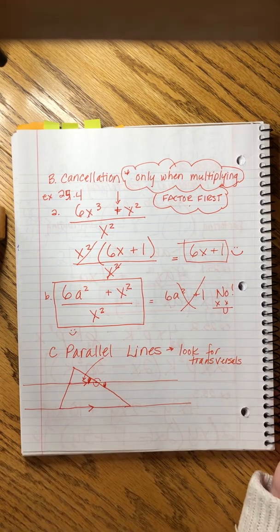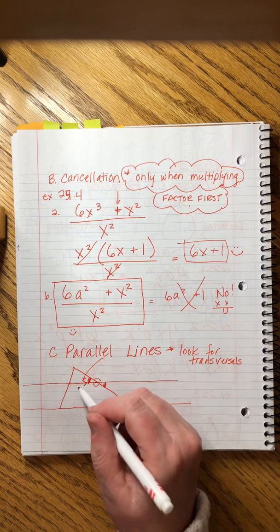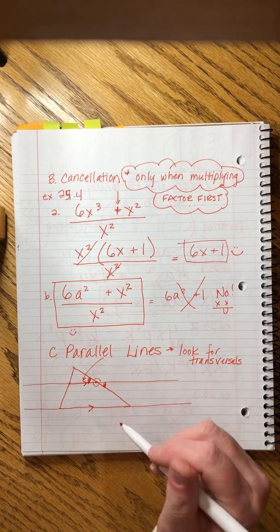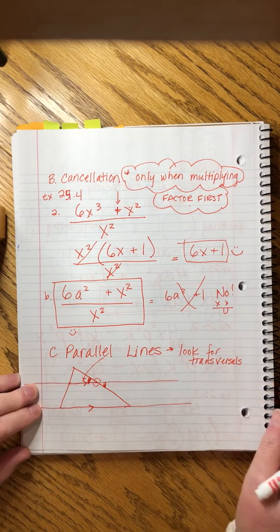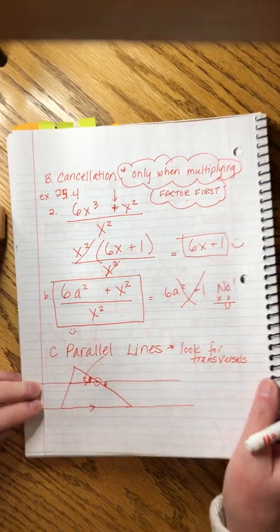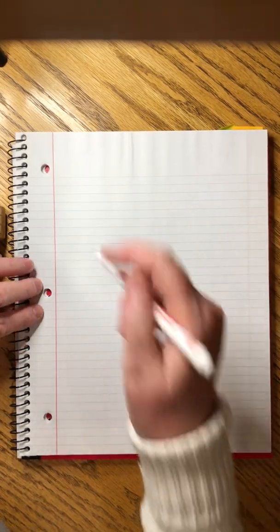All right. And that will help us prove that the angles are the same, and that will allow us to solve using proportions. Let me show you. There isn't even a problem example for this, but there are problems in the practice set, so what the heck.